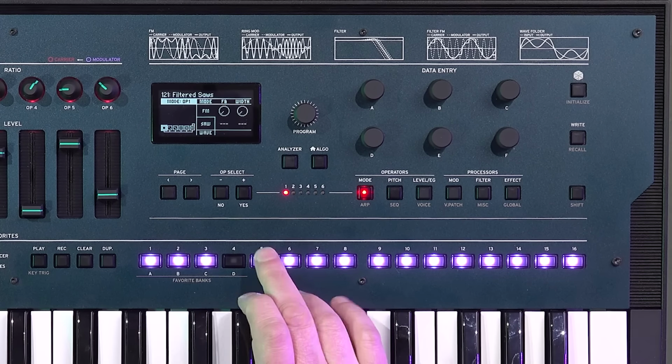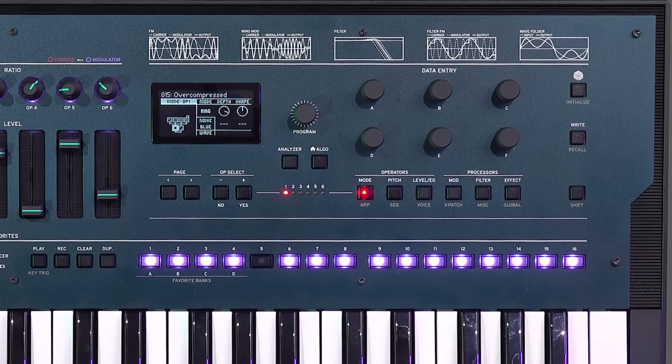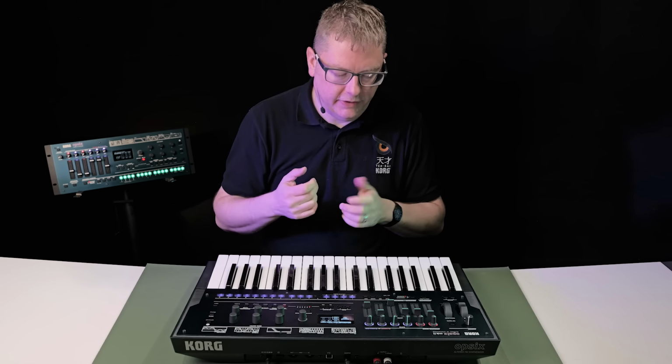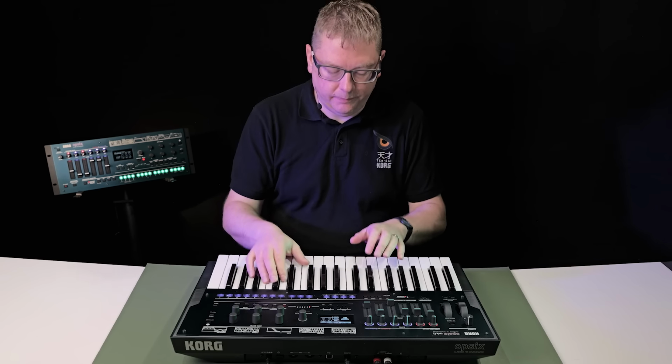Let's select a different sound. So this one, as you can see, has a different waveform. It has a blue noise waveform to get this kind of sound, which is, again, very different.